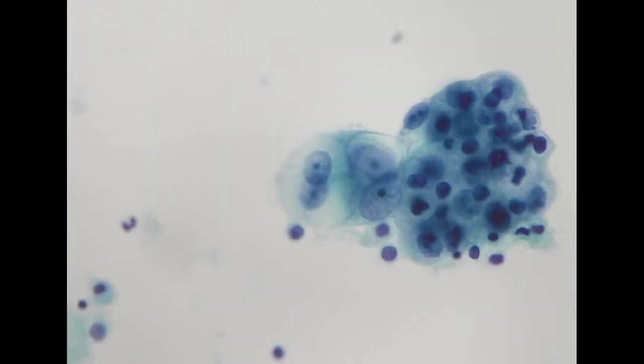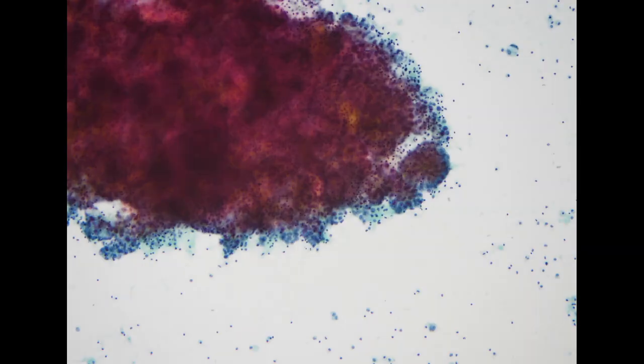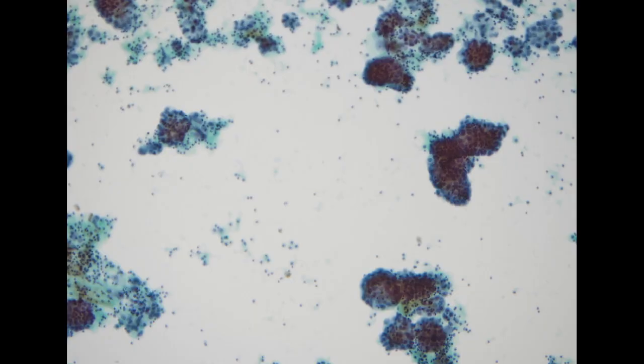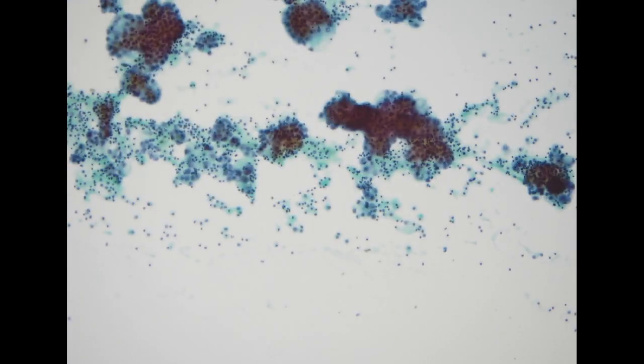If we go to the more flattened area, such as these, you can see prominent nucleoli. So this is compatible with adenocarcinoma. And we didn't see any sarcomatous component in the specimen. It is also quite rare that we see a sarcomatous element in body fluid specimens.